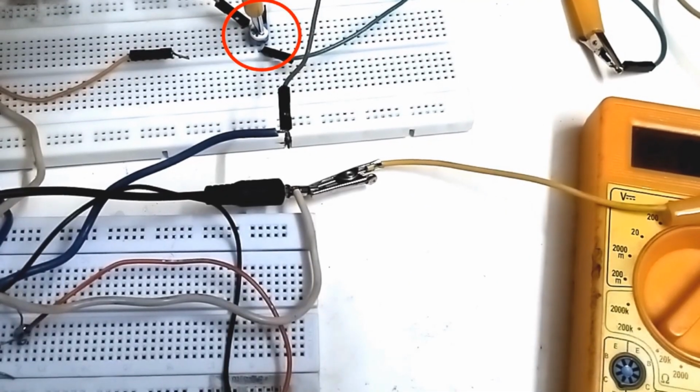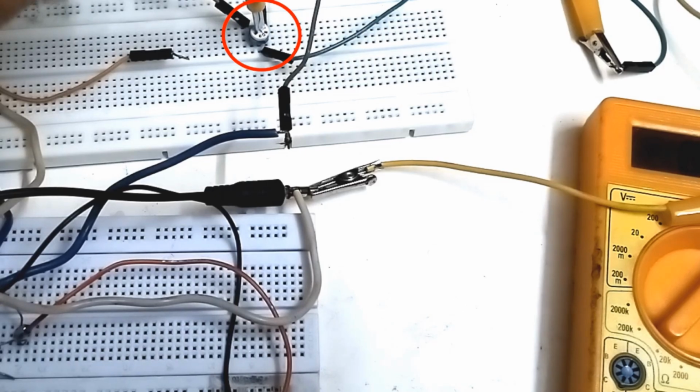You can now see that the hum increases in intensity when the potentiometer resistance is reduced using a screw. That is just to show the type of hum. I have reduced it only half. If I reduce too much, probably the speaker will go off.